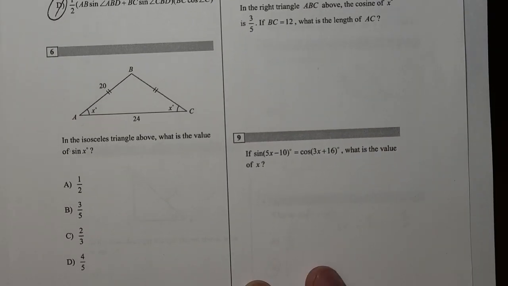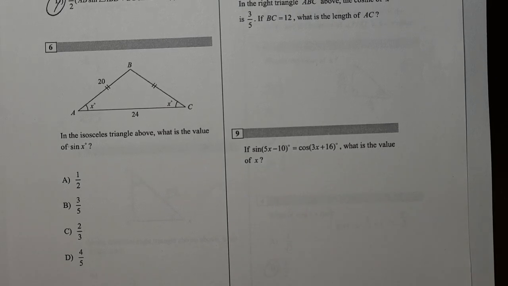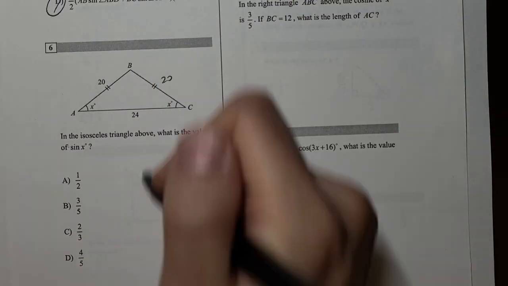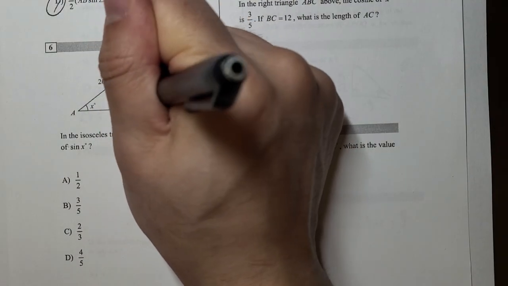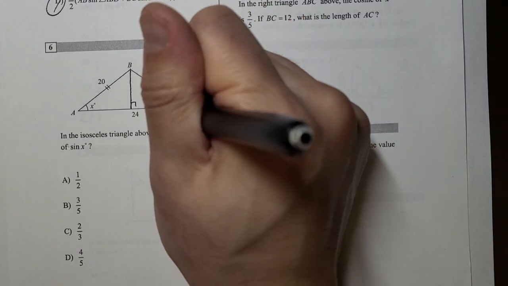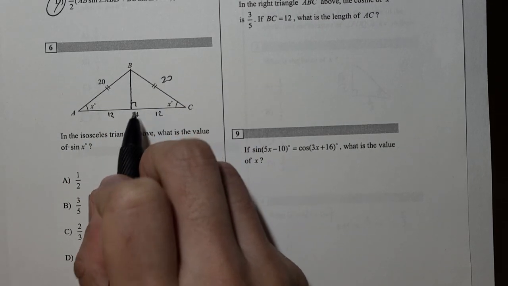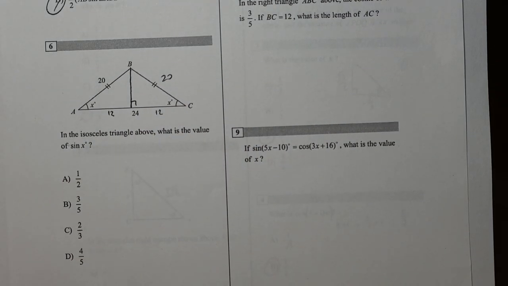Isosceles triangle above, what is the value of sine of x? Okay, so this is probably that trick problem, the one that came up in the other video. This is not a right triangle. Okay, so we can mark that as 20 though. We can draw a bisector. That's the term. I really don't remember vocab terms. So this length will be 12, this length will be 12. This bisects this segment AC, and it'll be a right angle there, okay?